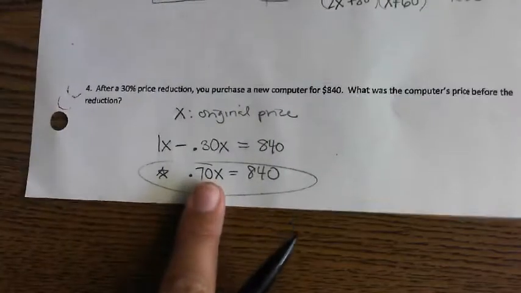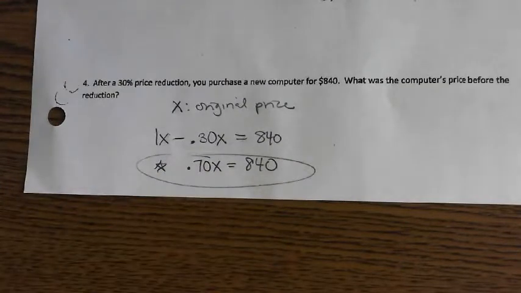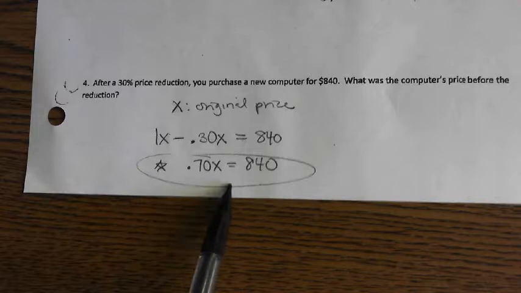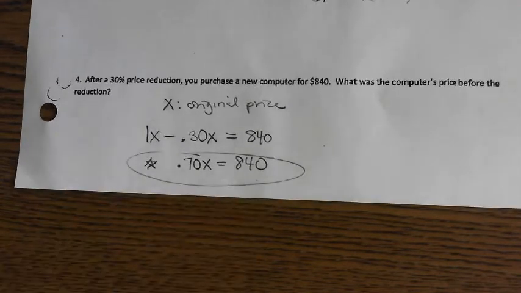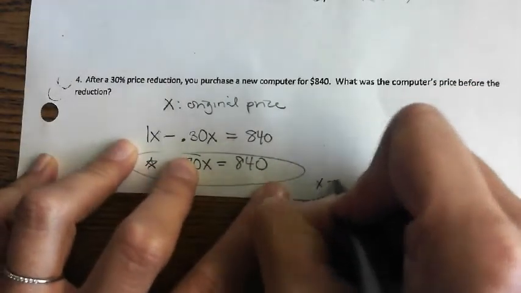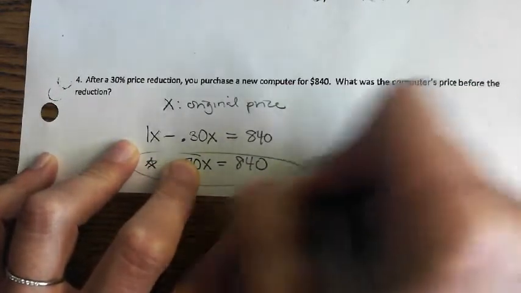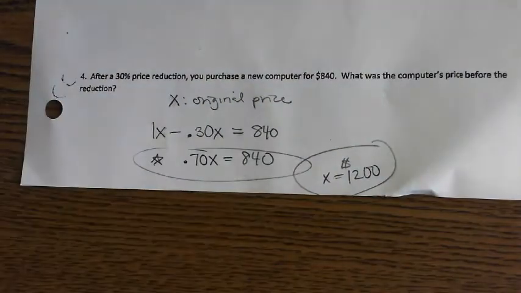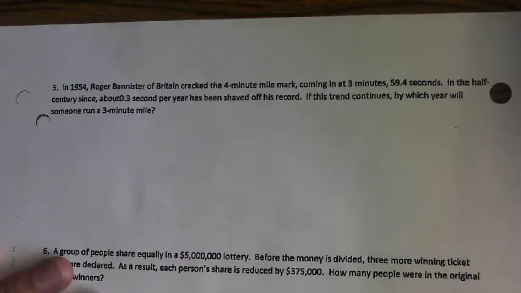So I might start this one very similarly, and this one I wouldn't be able to really do in my head. But if I know I'm paying 70% of the original and that ends up being $840, $840 divided by 0.70 gives us $1,200. Okie doke. That's a lifelong skill right there, you guys. Percentages. Okay.